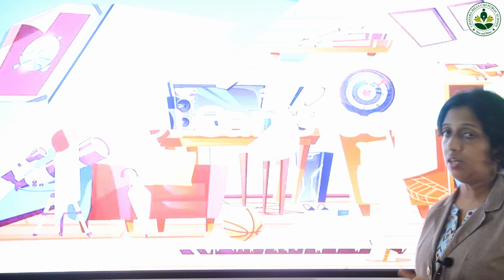So here, look at this picture. This is a room, and this is a messy room. Can you find a crayon inside the room? No. If you have a messy room, you can't find anything in your room. So in order to avoid that, you have to keep all the things organized. In the same way, we have to organize all the files in a computer also.